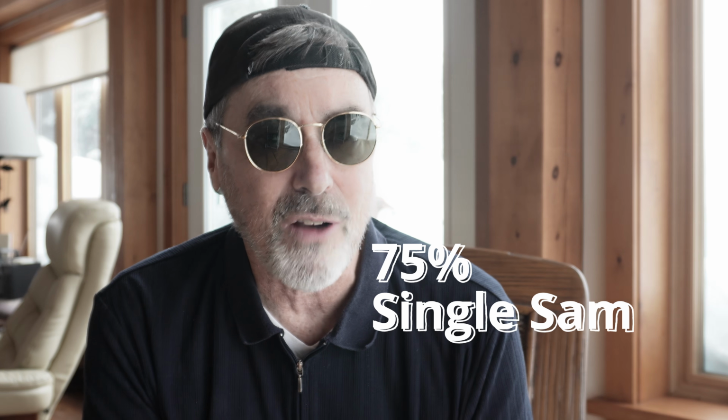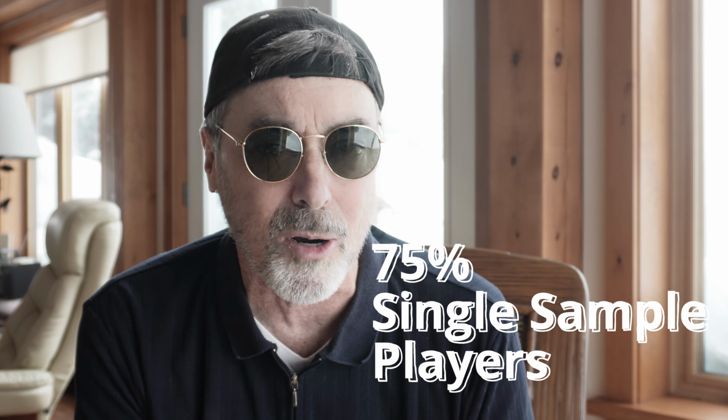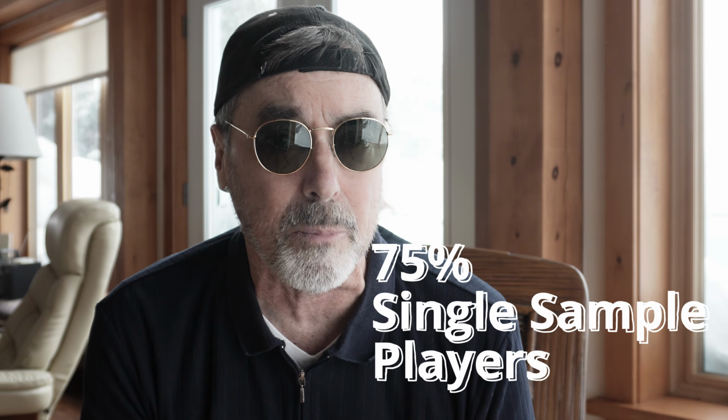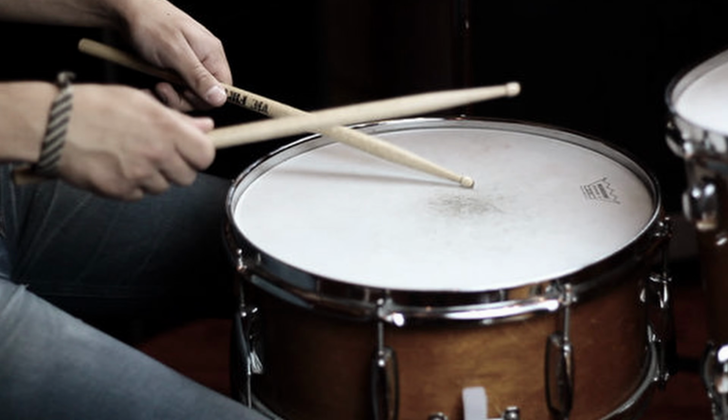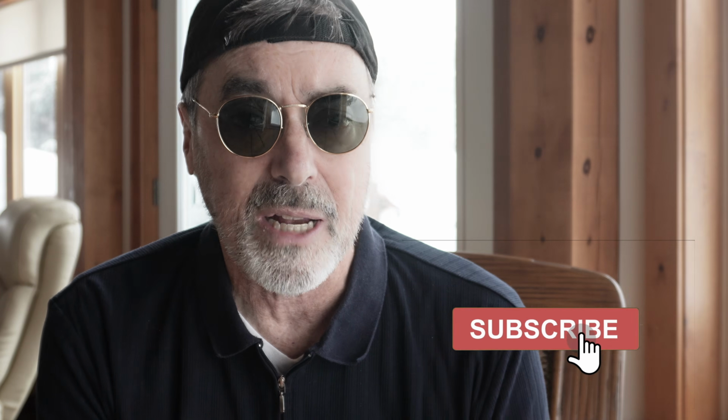A good 75% of all the drum apps that are on the market are really single sample players. For example, they'll play back a snare at different velocities or different volumes, but it's the same sounding snare. Whereas in a real drum kit, the snare actually sounds different the harder you hit it. That's why multi-sampling is so much more realistic.